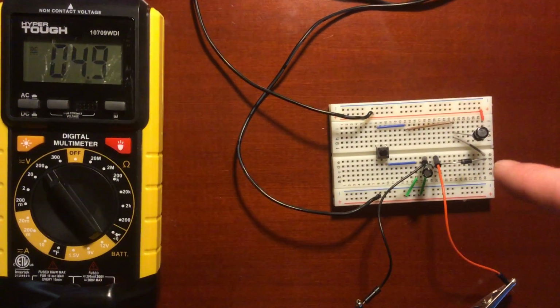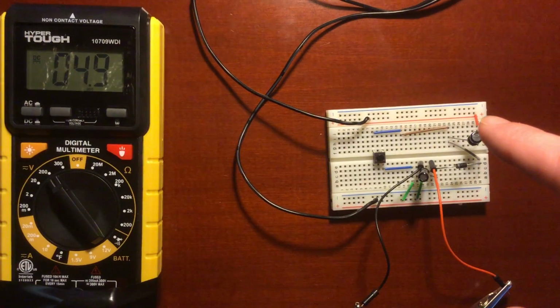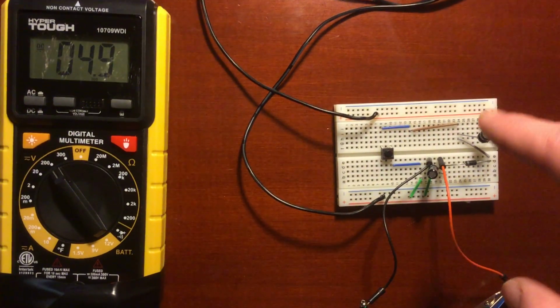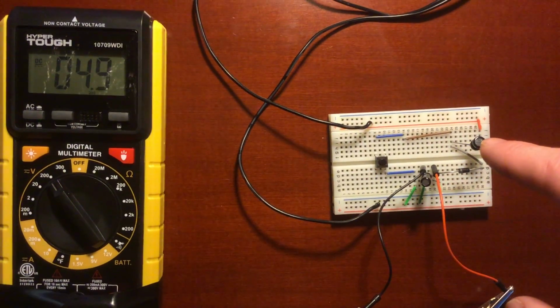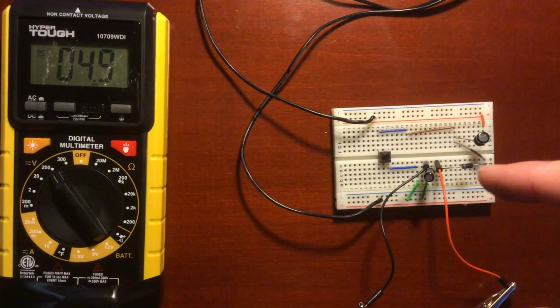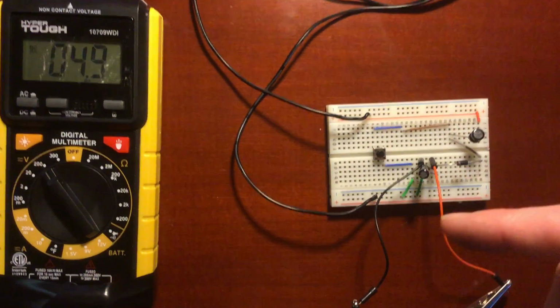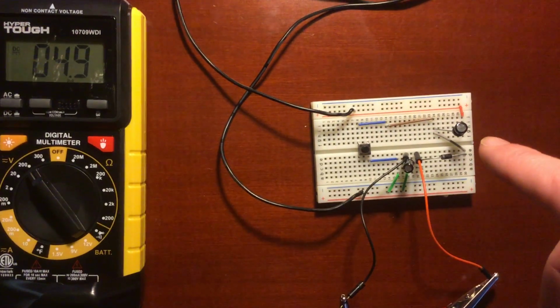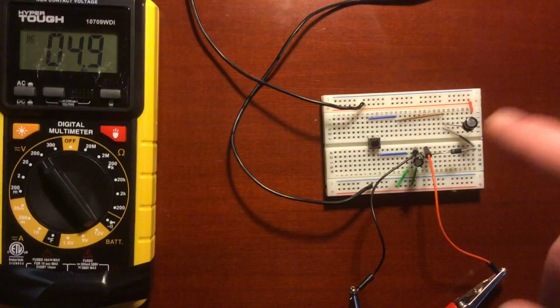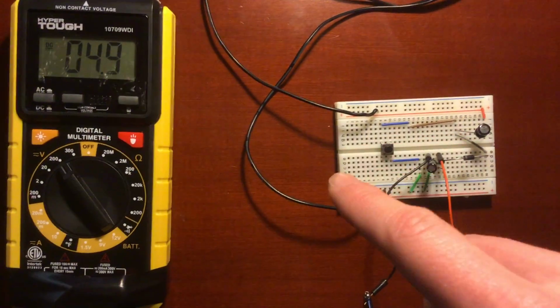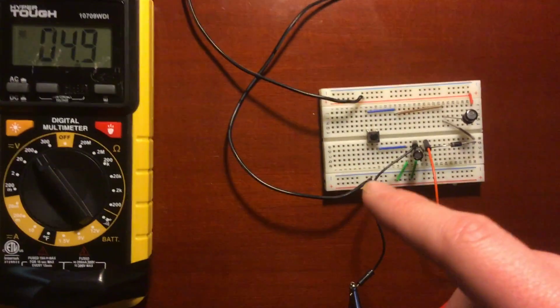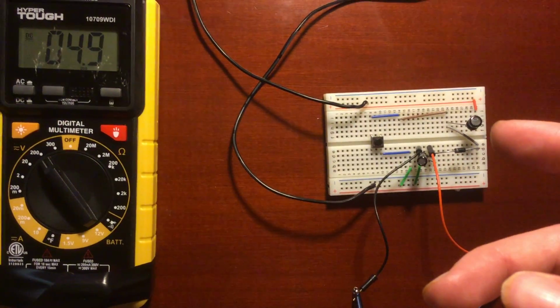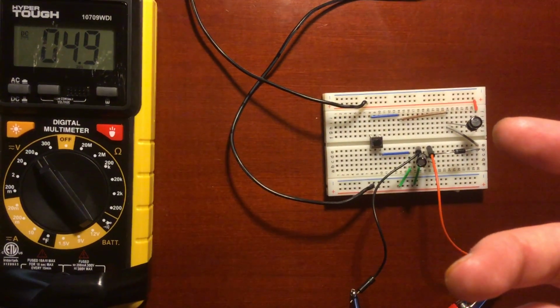What's happening in that case is when we have current going through an inductor, it's causing the inductor to create a magnetic field. So right now there's a magnetic field in this inductor, and the moment that we short circuit it, it changes the magnetic field in the inductor and induces an EMF.